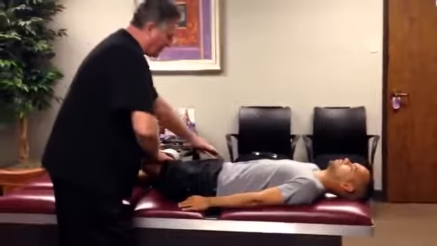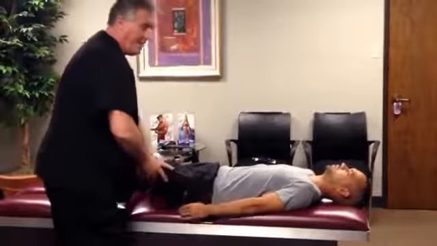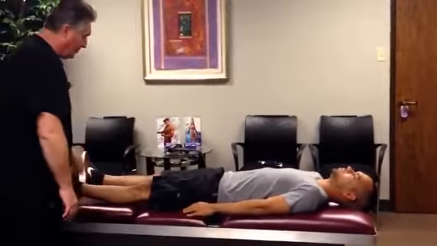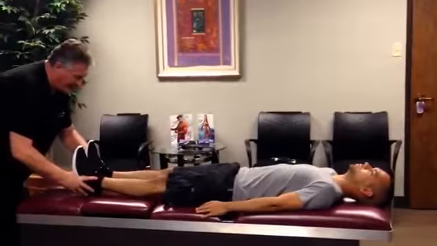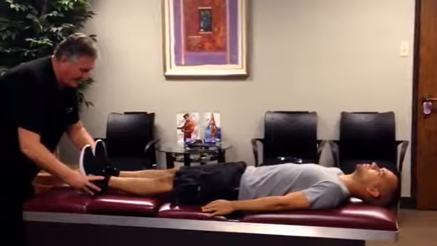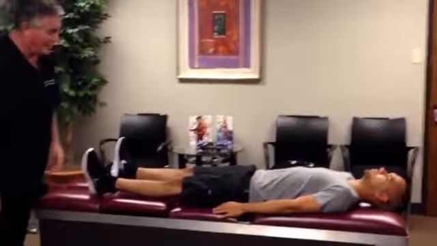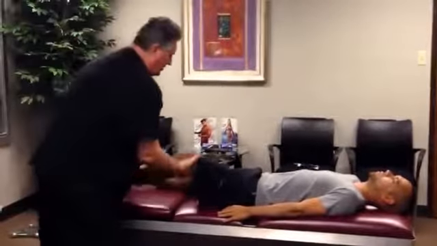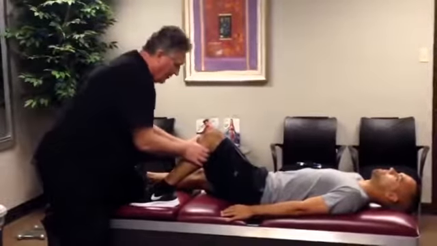Now let that flop down. Tell me if you're feeling that same hip. You do. So he's got hip pain on both of those Fabere-Patrick tests. Now in the supine position, his left leg is a half an inch shorter than his right leg. That's also important. Now we're going to check his left knee compared to his right knee with the drawer test.